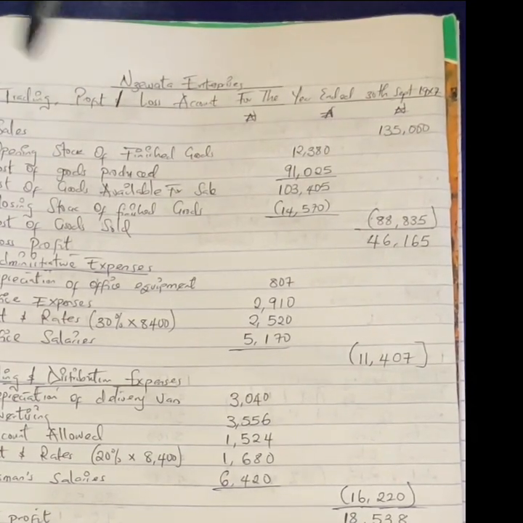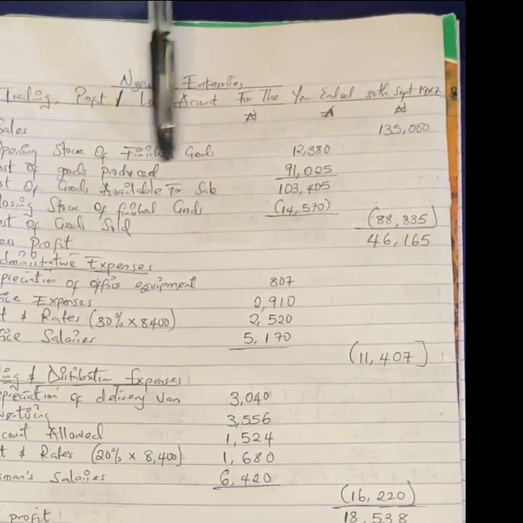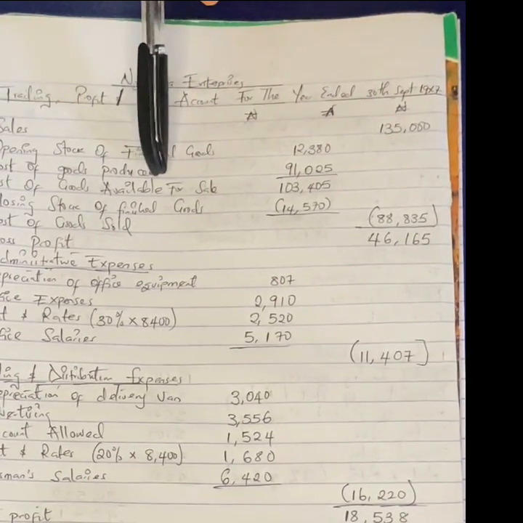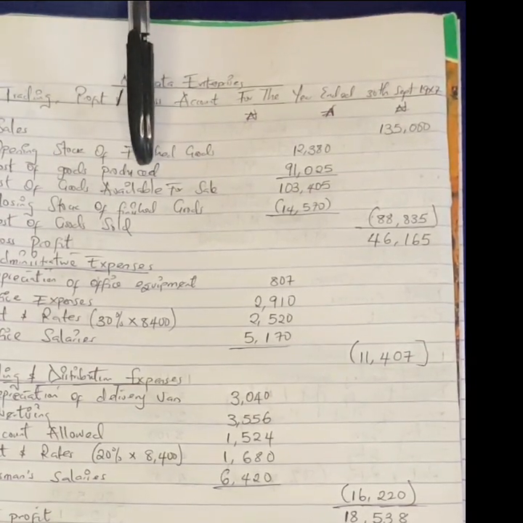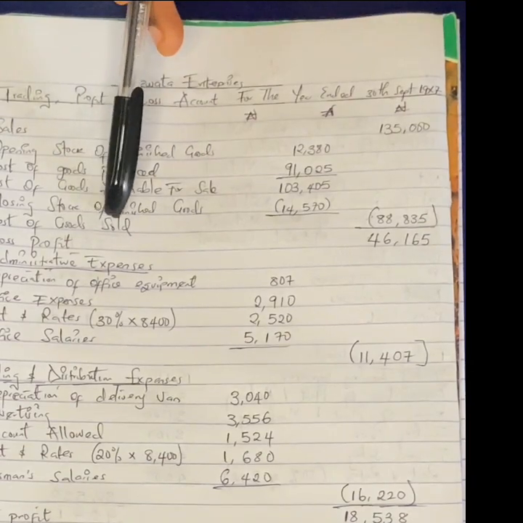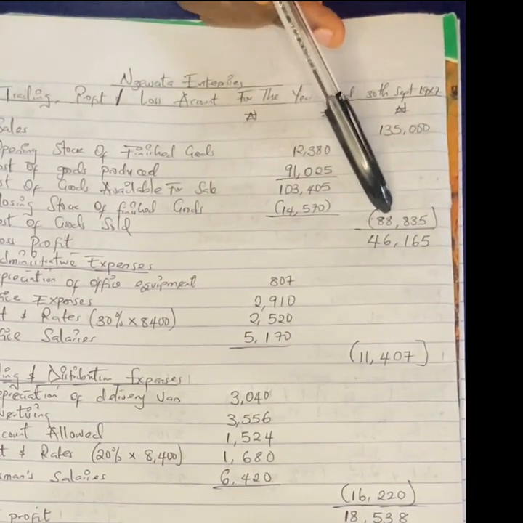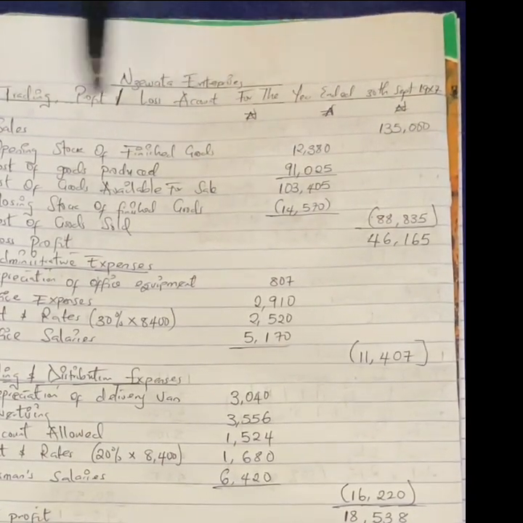What we are bringing in here is the transfer of the cost of production. When we add, we have the cost of goods available for sale, and then we less the closing stock of finished goods to get our cost of goods actually sold. When we less this from our sales, we get our gross profit.